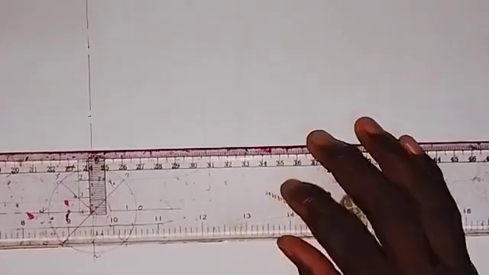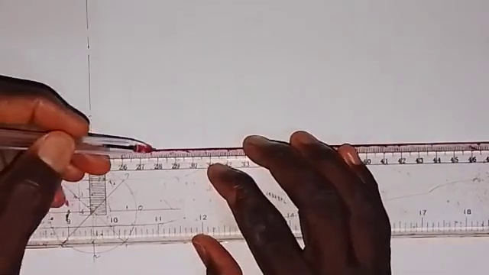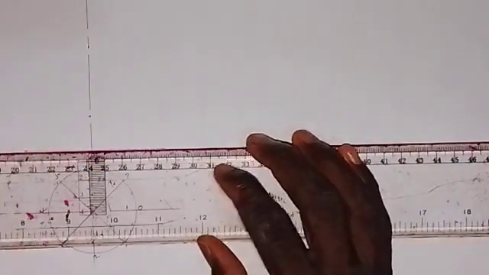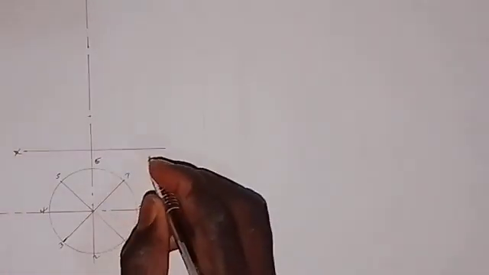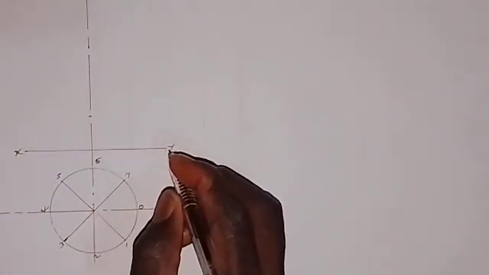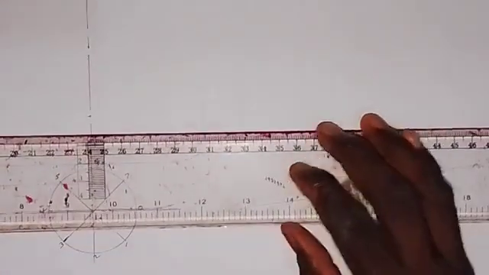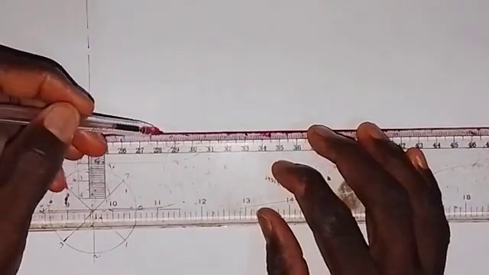The next thing that we are going to do is that we come up a bit, and we draw a horizontal line for the XY line. You must draw that line. So this is X and this is Y, so you need to get that. Then we come up a bit and we now draw a horizontal line again, which is going to be for the base of the cone.